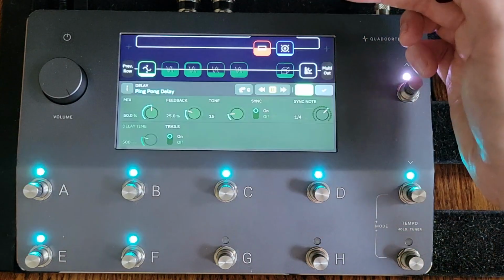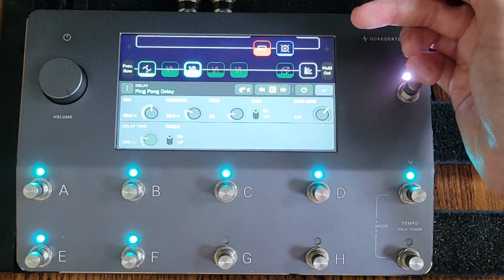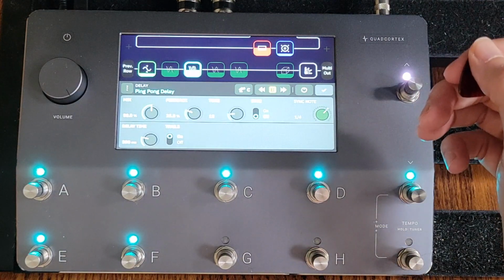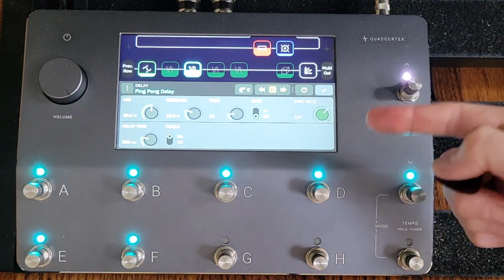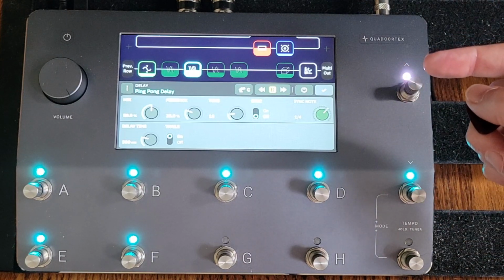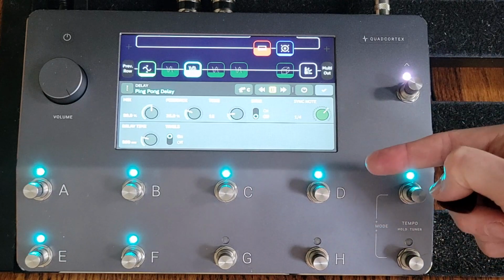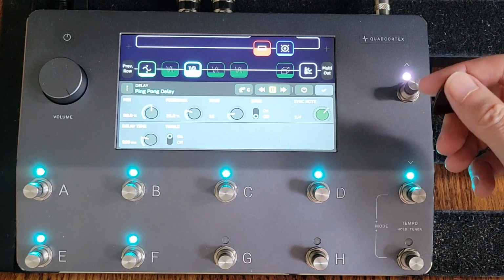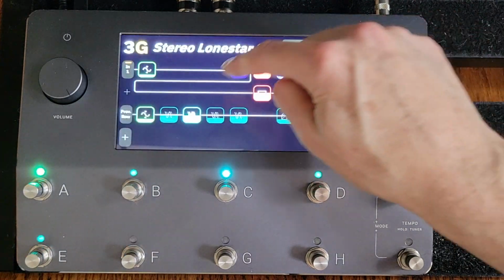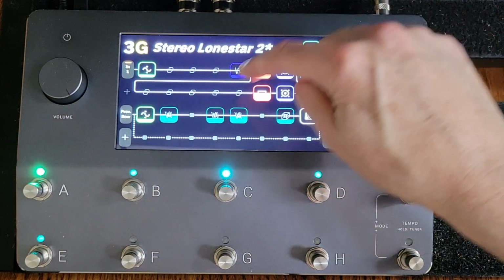All right, the ping pong delay, again, does what you think it does. You're ping ponging from left to right. Most of the delays have this capability, most of the stereo delays. So I'm not sure why you would use this one just on its own. It doesn't seem to use that much less CPU. So we'll get rid of that one.